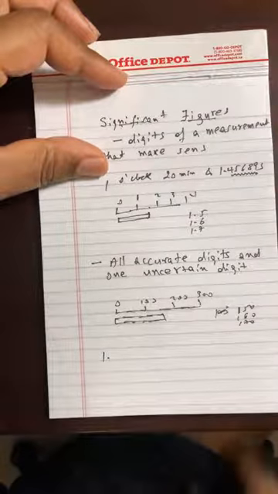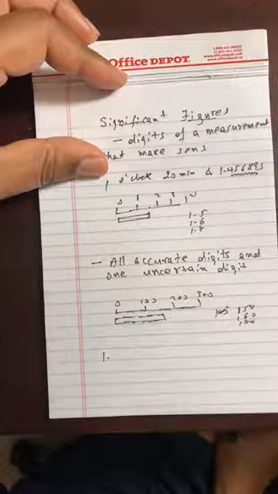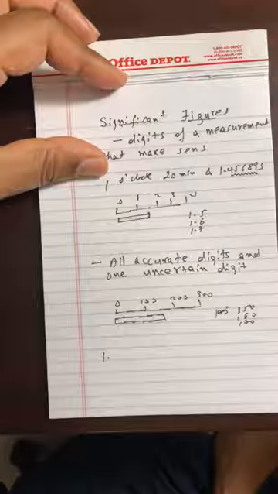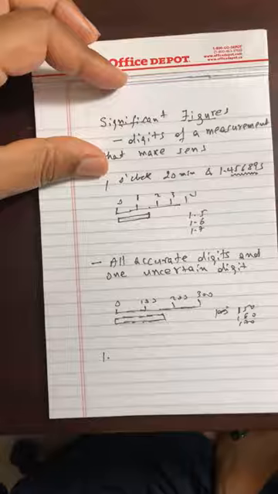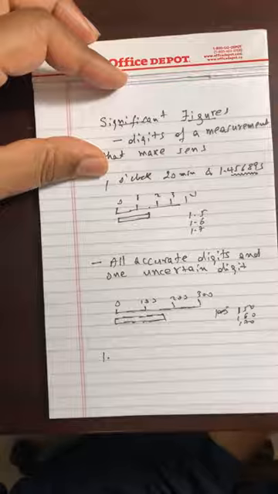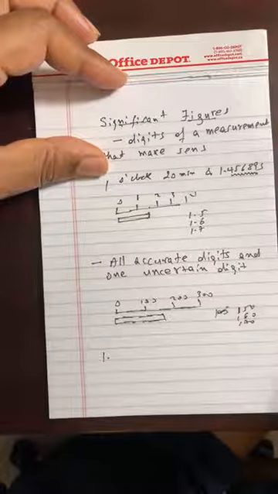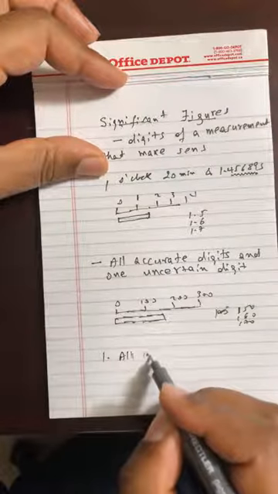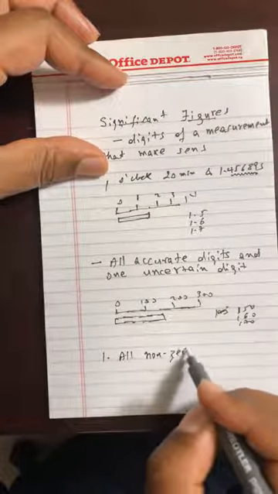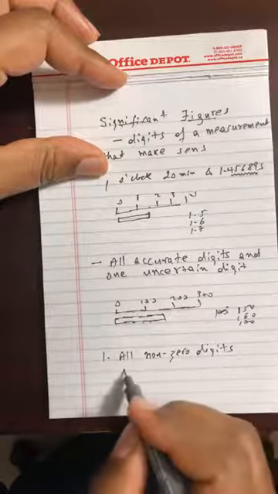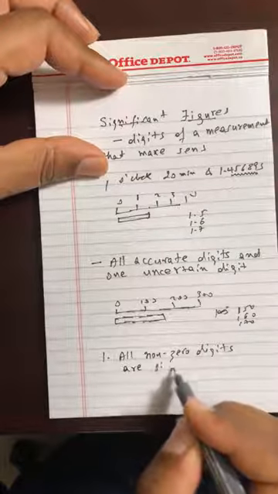The first one is that the only digit that can be reported as a non-significant digit in a report of measurement is 0. So all non-zero digits in a report of measurement are significant. All non-zero digits are significant.